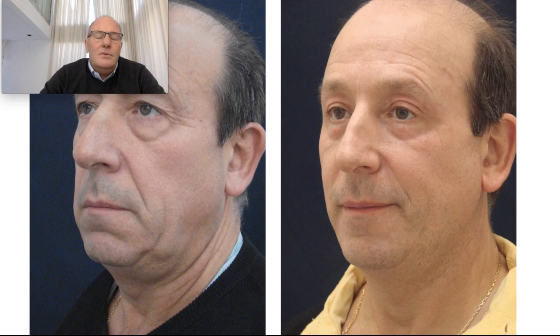This is almost 1 month after the procedure of this young patient with the new position of the eyebrow, and this is 40 hours post endoscopic, my personal technique.